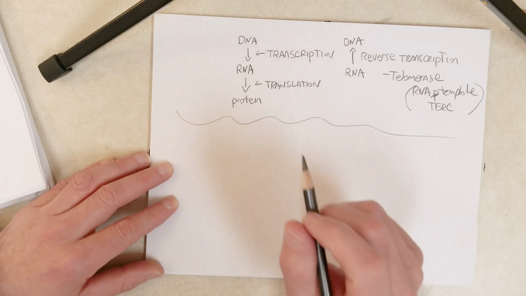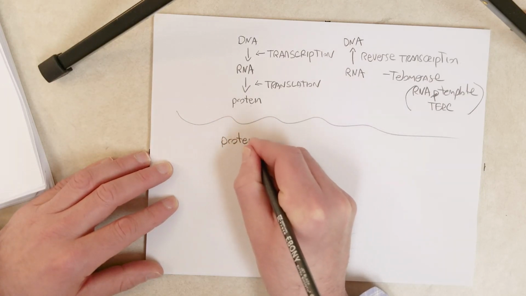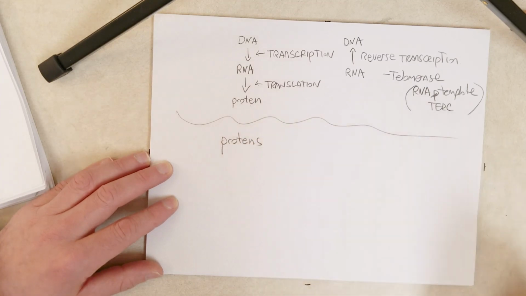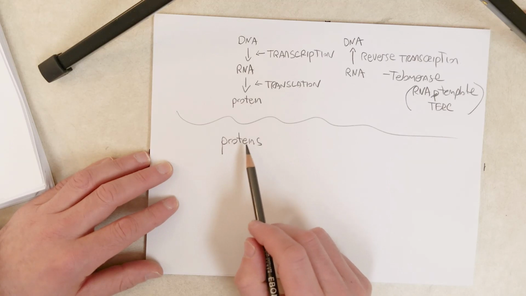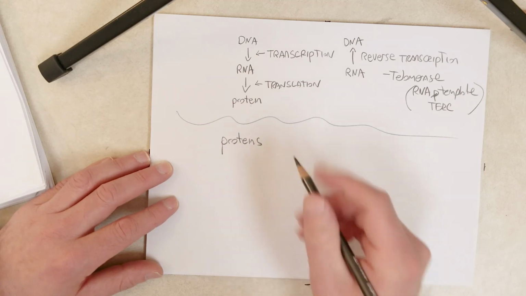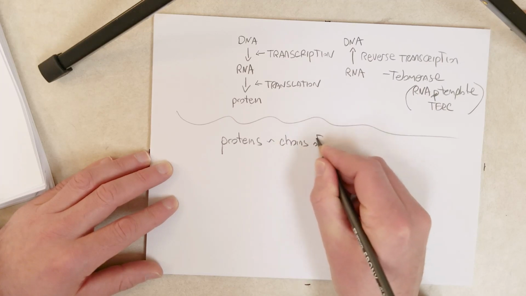With that, we need to talk about one more thing. We're going to talk more about proteins, I believe, next week. With respect to proteins, for now, let's just remember that they are chains of amino acids.